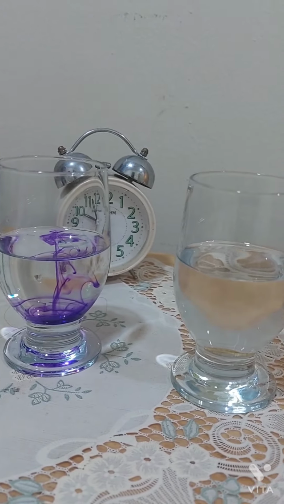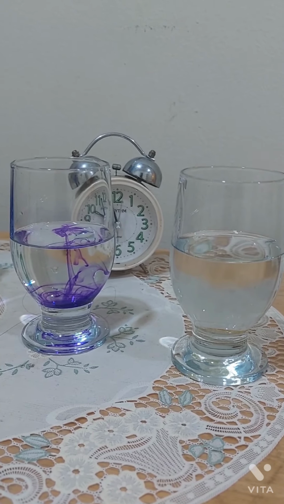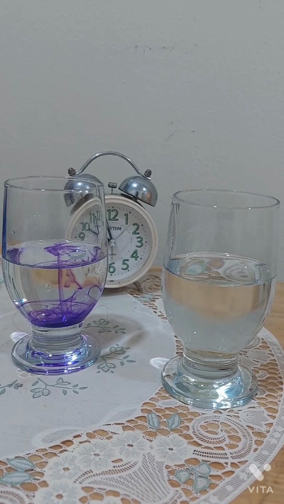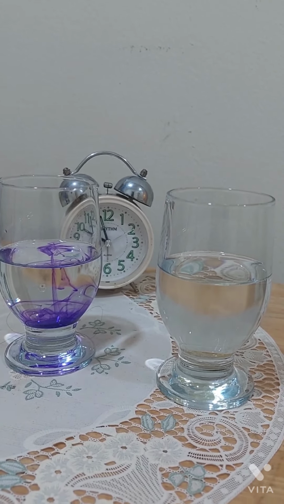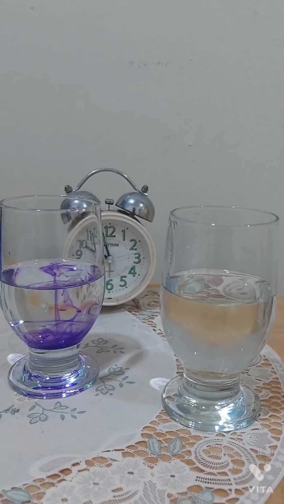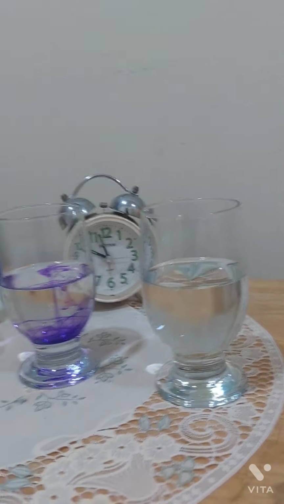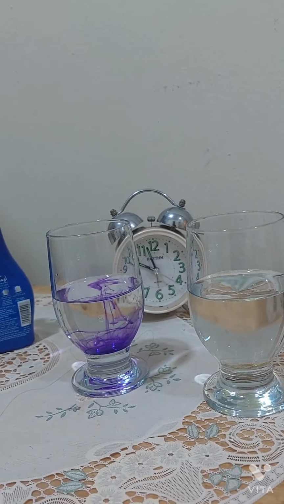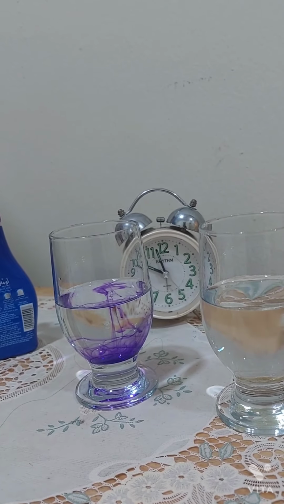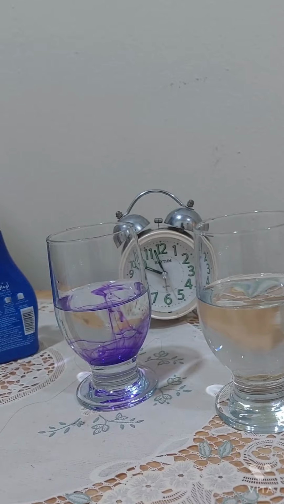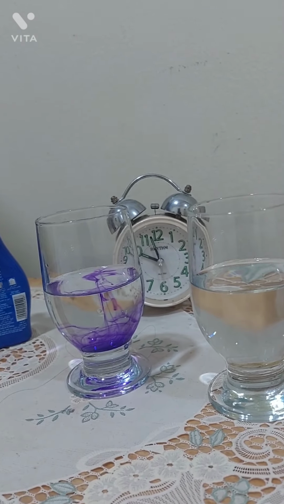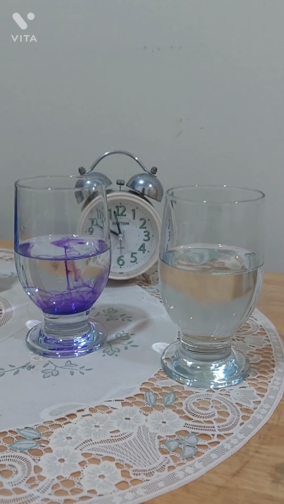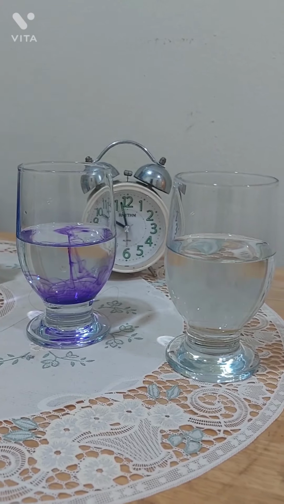Let's see how much time these 2 glasses of water will take along with the different types of matter, the blue color and the honey. How much time will they take to mix automatically? So matter has the characteristic of moving. Some move slowly. We will see how much time they take, the blue ink, to spread evenly throughout the water. How much time both will take to spread evenly throughout the water. So let's see. I'm keeping these glasses as they are. We will see later.